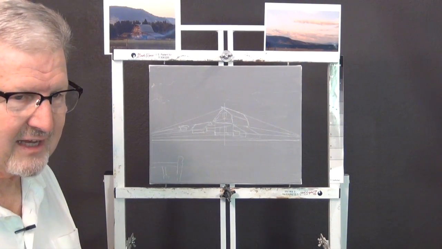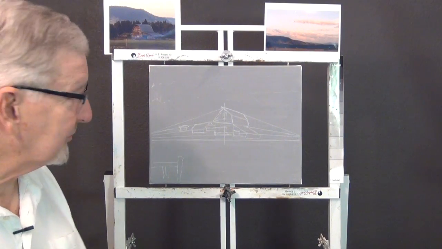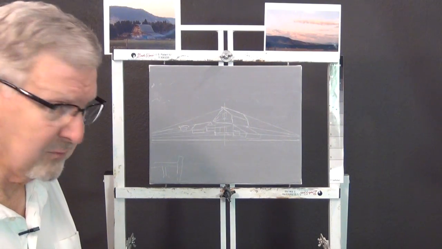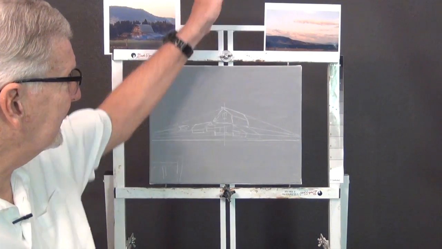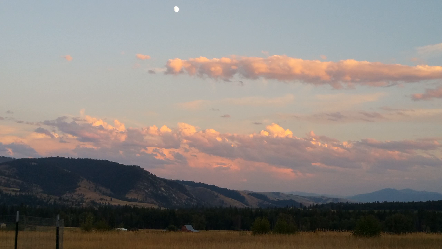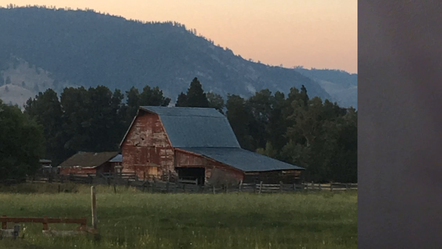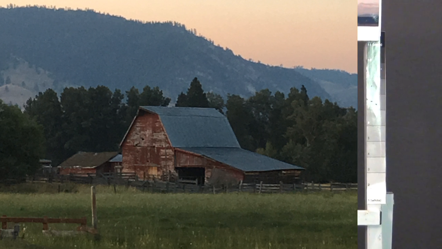I have a photograph that's close in on the left side, and on the right side I have one that's way far out. This was actually taken as the sun was setting, and you probably can't see it in this photo here. I'll overlay one that you can see, but there's the moon up there at the top, and the sun is setting, so there's a beautiful cloud. So I'm going to try to capture some of that in the sky here, and then I'm going to try to capture the barn up close so you can see it. So let me zoom in, and I have my sketch already started.